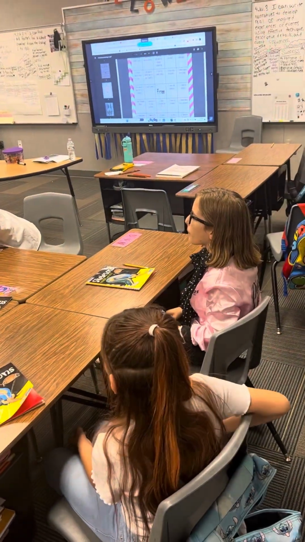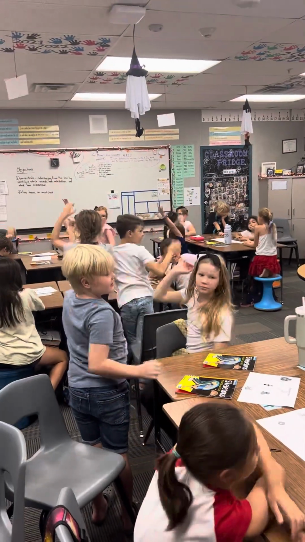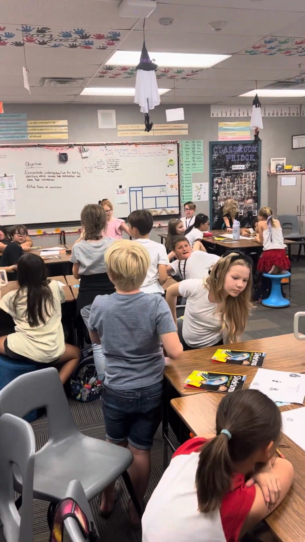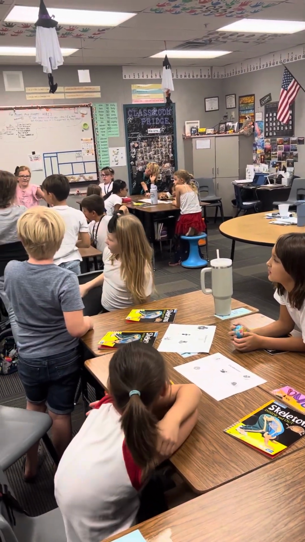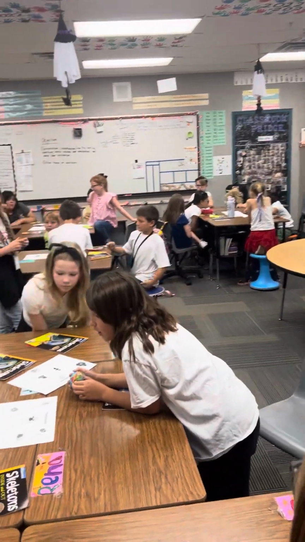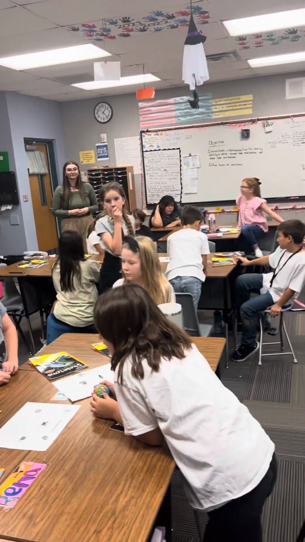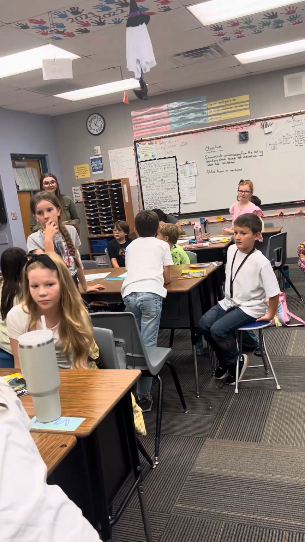What about the ladybug? Raina? Exo. And you guys had a really good question. Can you explain why it's an exoskeleton? Because it has a hard covering and then it has delicate wings under the hard covering, just like a beetle. Good.